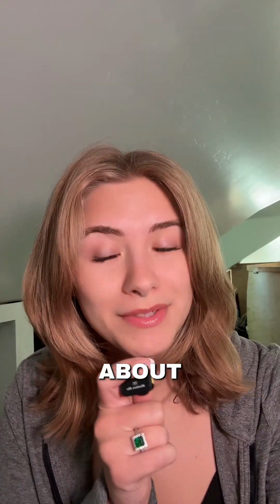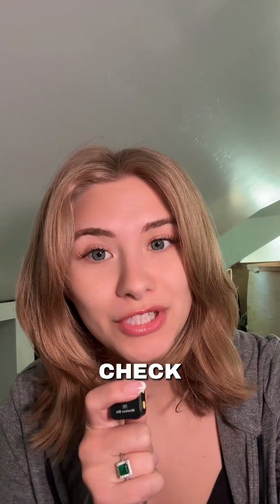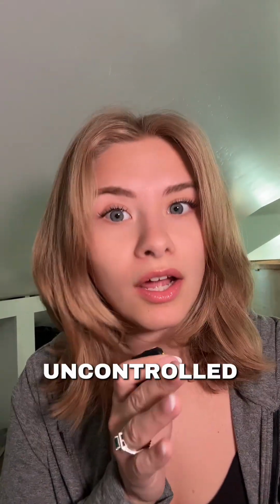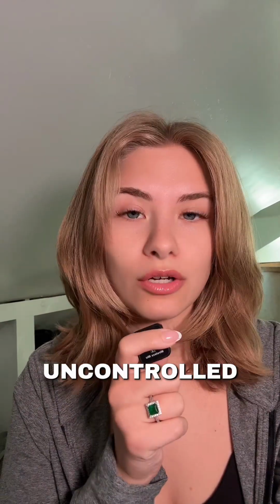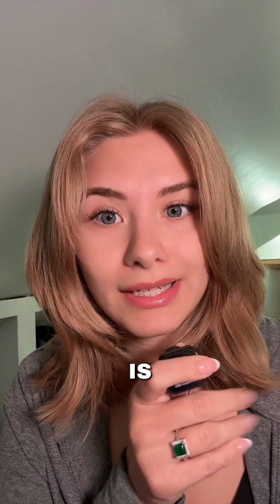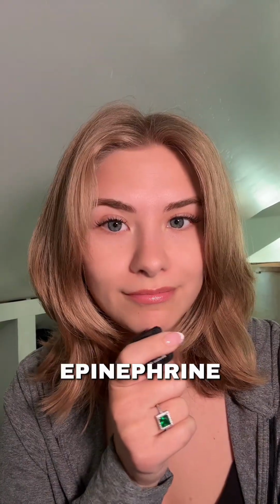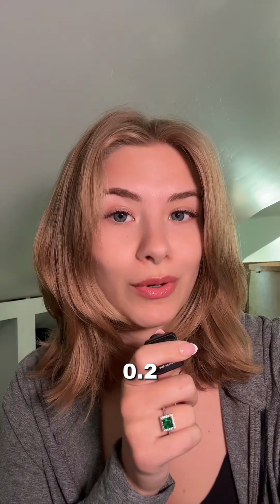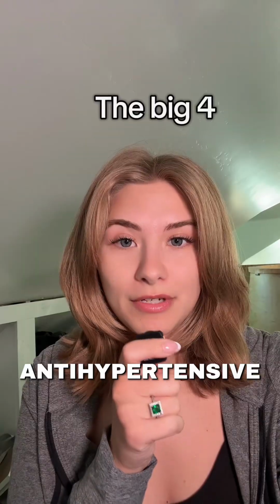Anything over about stage 2, we would tell them, hey, I think you need to go check out your primary care provider. I can't treat you today. Other conditions: angina, that is a precursor to MI. Anything uncontrolled: heart failure, uncontrolled arrhythmias. Really quickly, what is the cardiac dose for epinephrine? 0.04 milligrams. Good job. If it's for levo, what would it be? 0.2 milligrams. Good job. All right, now let's really quickly talk about the antihypertensive medications.